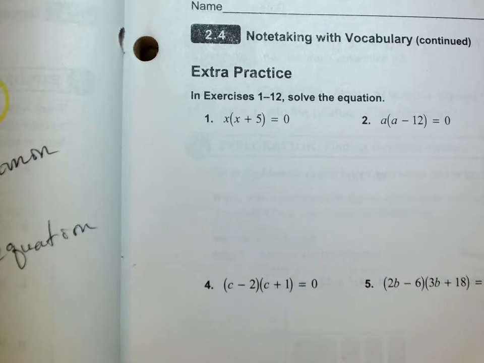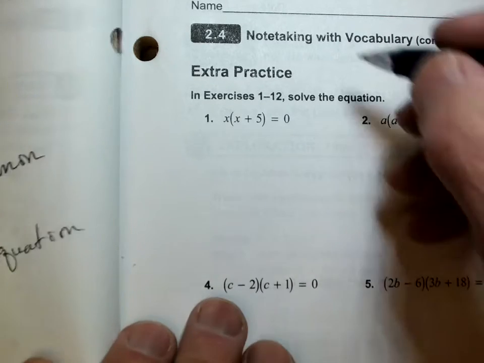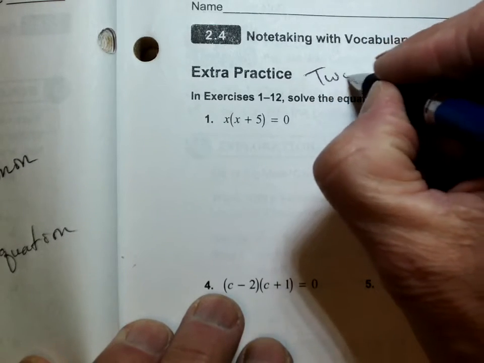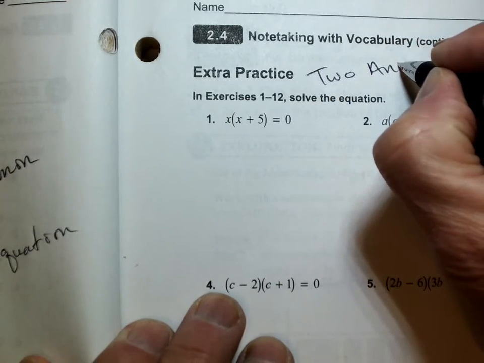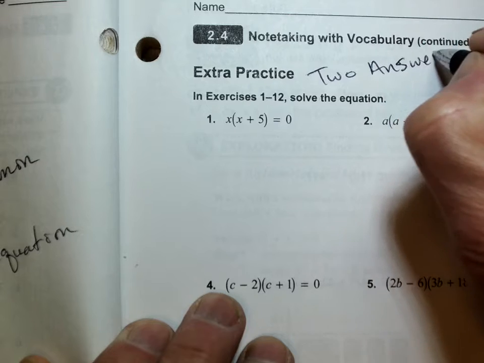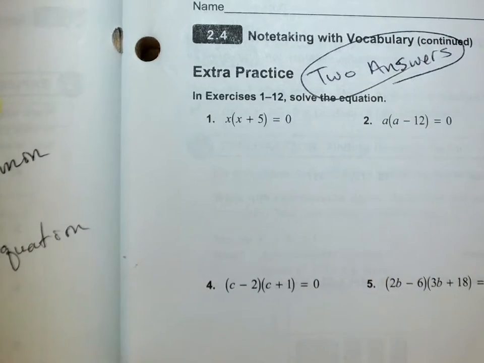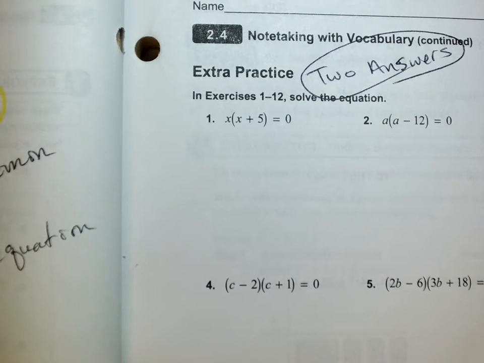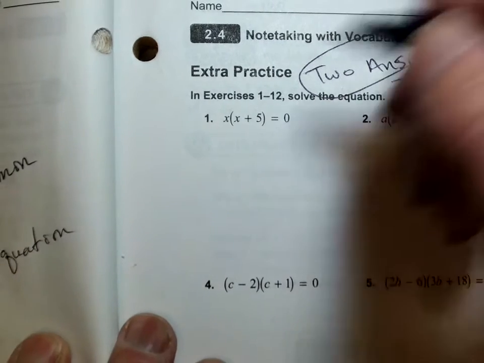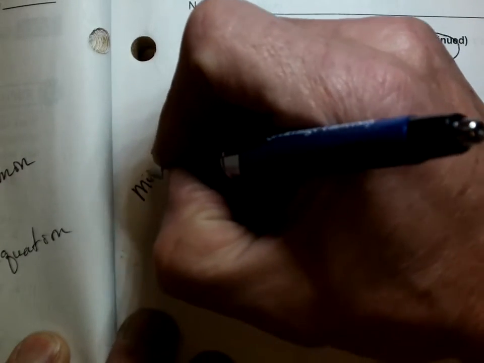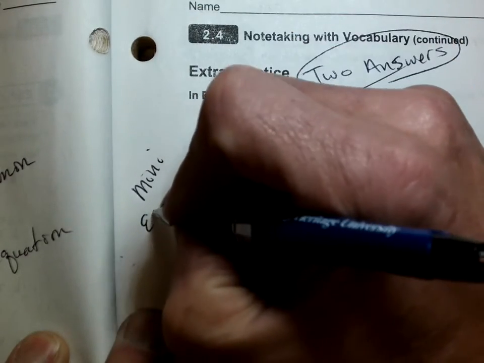Now, if you have a hard time doing this in your head, what we can do is this. First of all, we're going to have 2 answers, right? Because there's 2 x's. You guys agree with that? 2 answers, 2 x's. So what I like to teach is, if there's 2 answers, make 2 of what I call mini equations, okay?